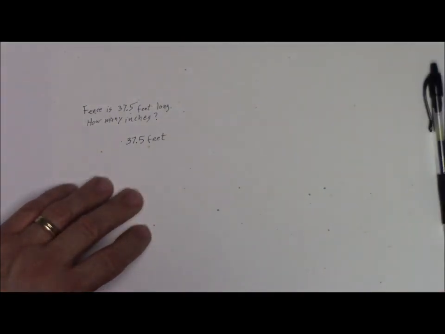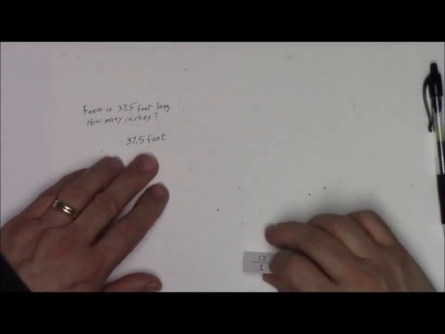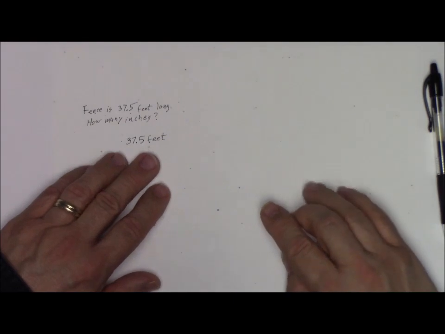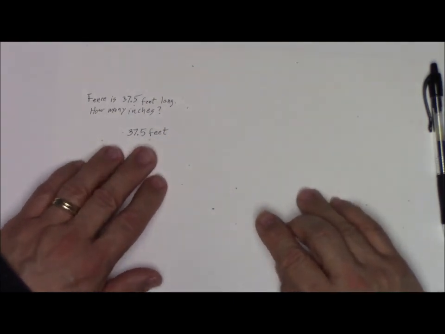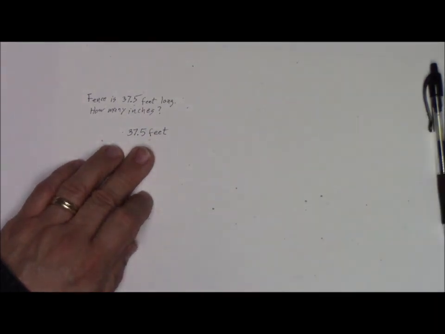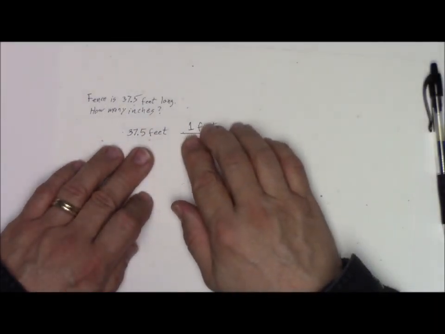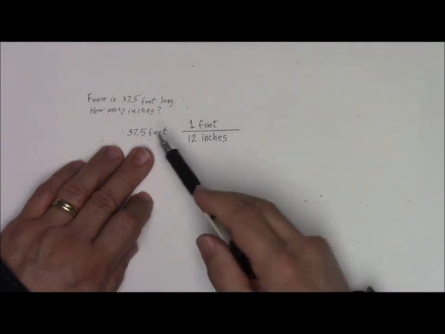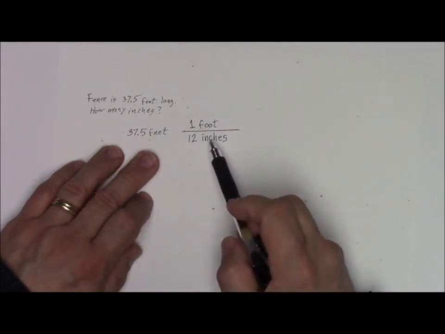And we have to multiply that 37.5 feet by some conversion factor that will convert it to inches. Well, let's try it this way. You know we have this conversion factor. What if we multiply it by 1 foot for every 12 inches?